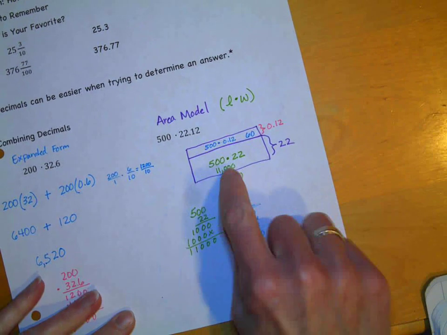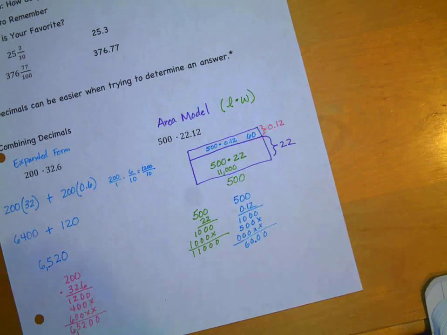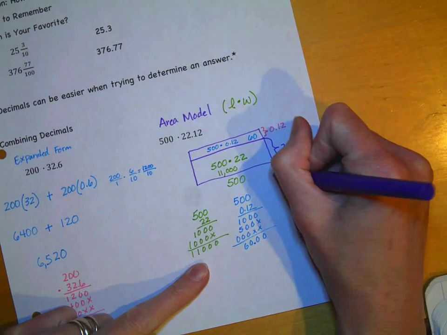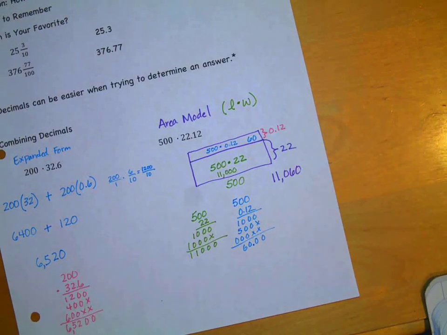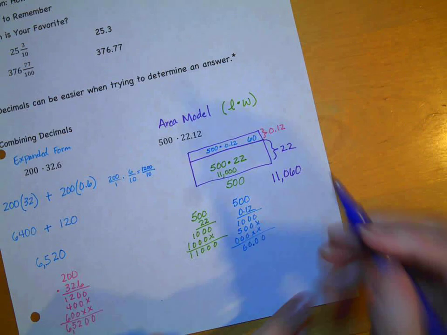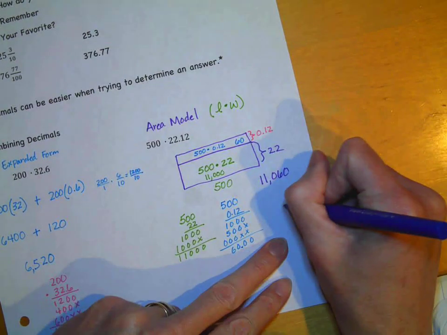And so then all I have to do to find this total area is take this area plus this area, which I now know is 11,060 is the answer. Okay, so let's try it the old way and see if we come up with the same thing.